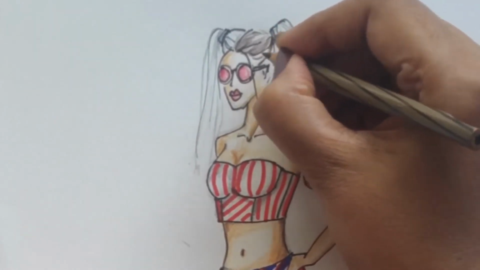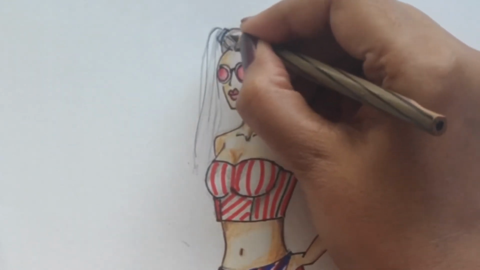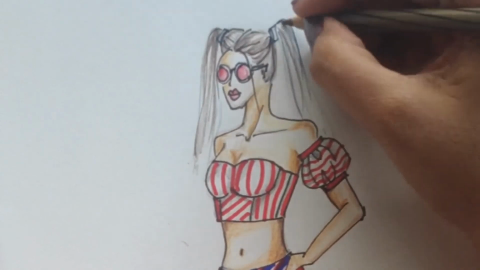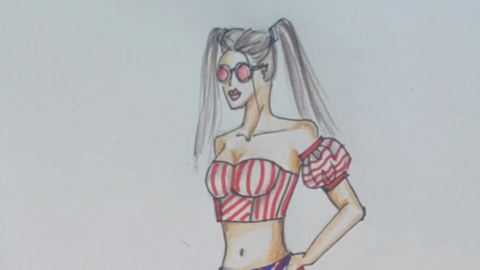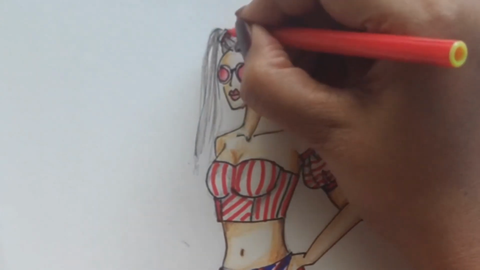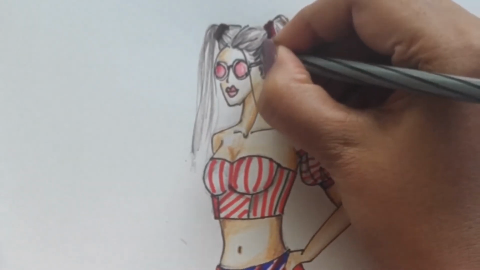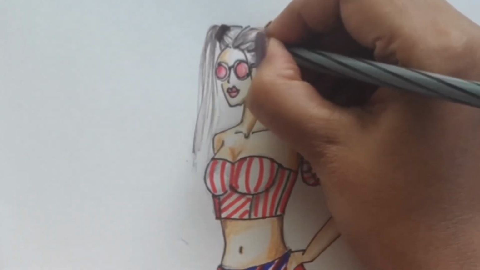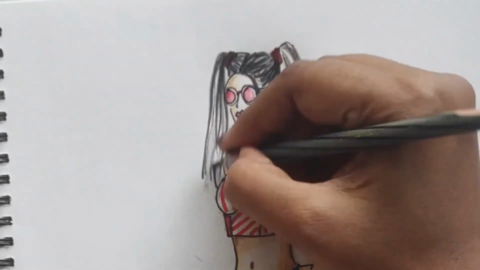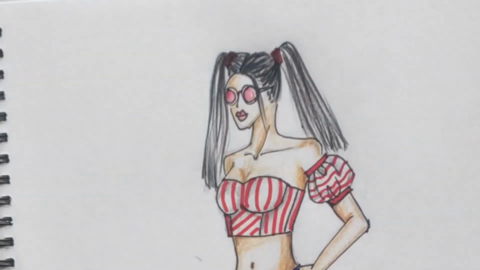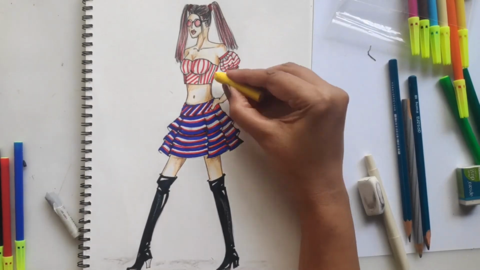Give her hair. I'm starting with a dark brown thingy, and then I'll add a black to it. Okay. I'll add a red color. That goes for the hair. Now my strokes of the black pencil color are according to the flow of the hair. I'm giving her a tint.